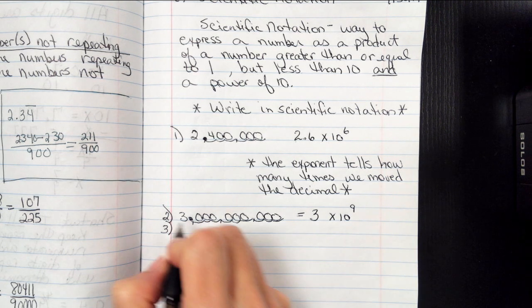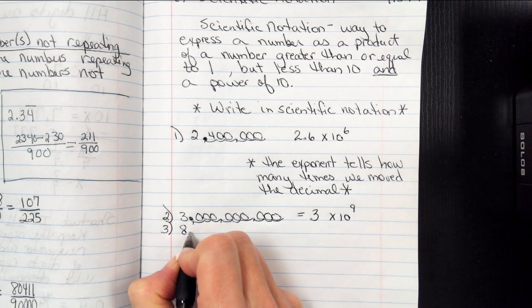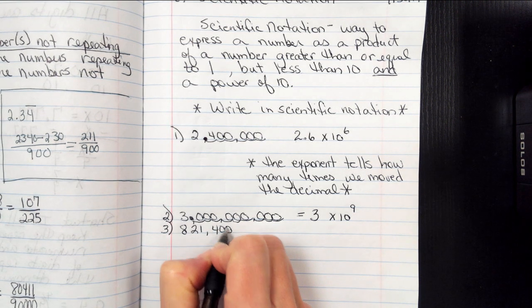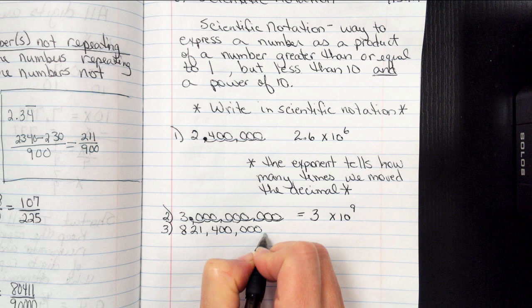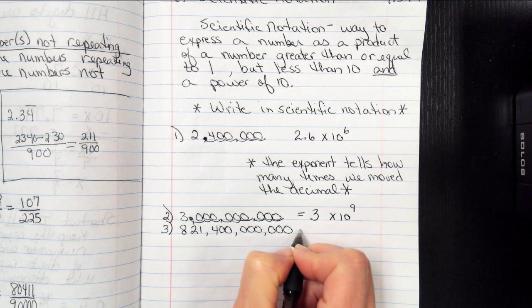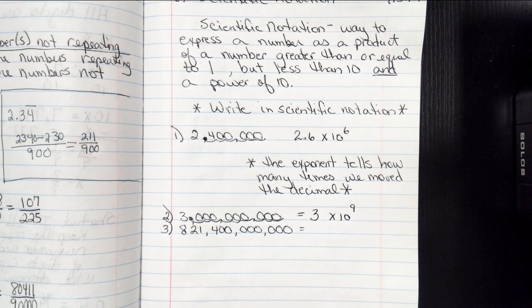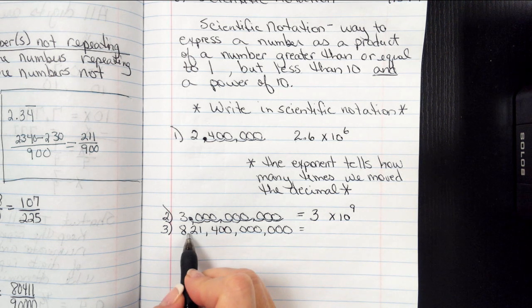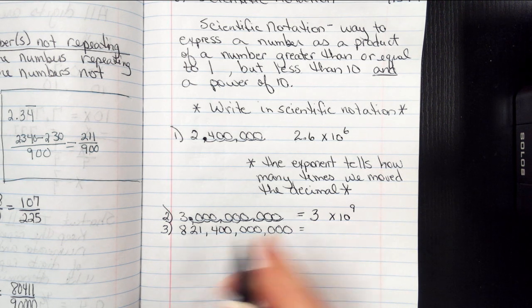All right, let's do one that has some more numbers in it. Let's say this is our number. Right now the decimal's at the end. We want to back it all the way up until there's only one digit to the left.